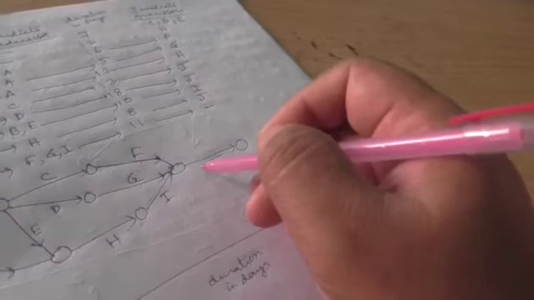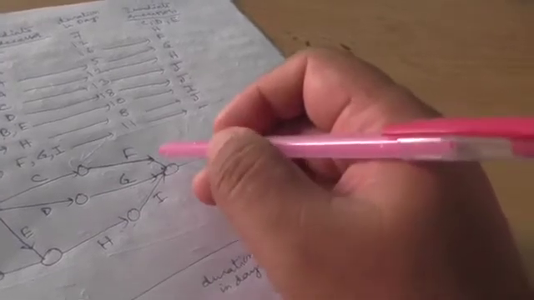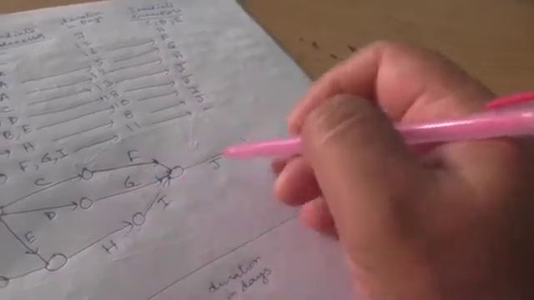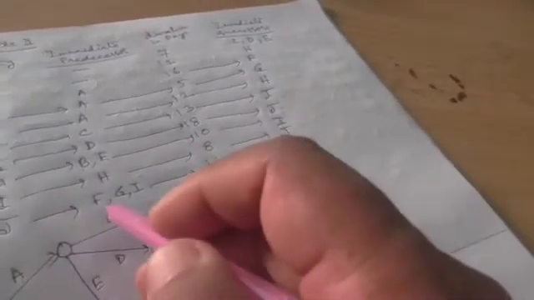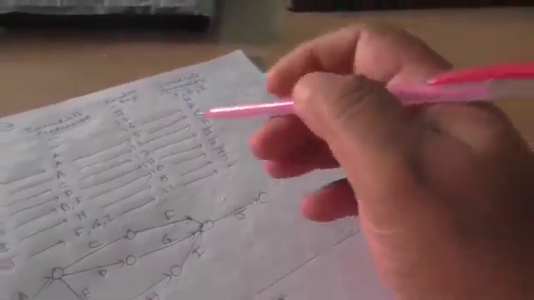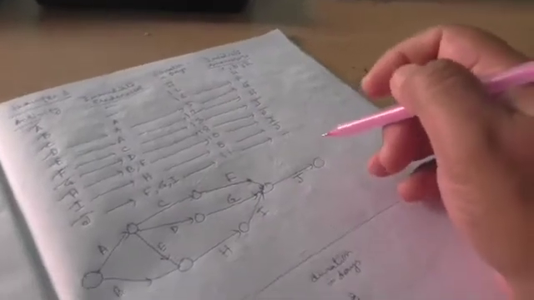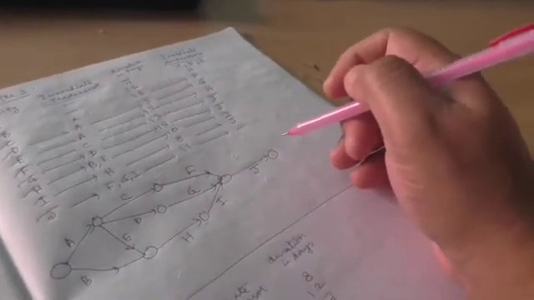And finally we have J's predecessors F, G and I, and there is no successor. So that completes the relationship, and it shows the relationship correctly. So now we'll number the nodes.